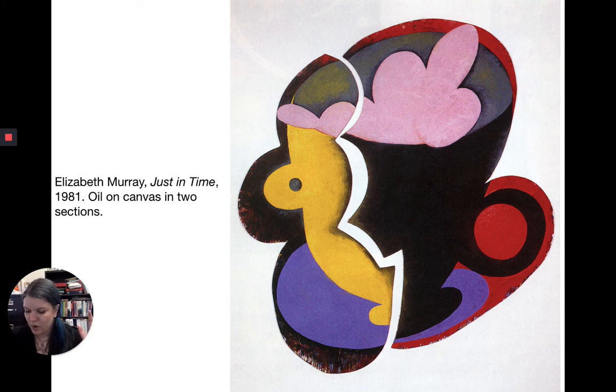So when an artist uses a shaped format, like we see here, we become more aware of the artwork's physicality. So this piece is 9 feet tall. It's a teacup or a coffee cup. I think it's a teacup. And it's by this artist, Elizabeth Murray. She's quite known for using shaped canvas like this. She's still alive. She's still making work.